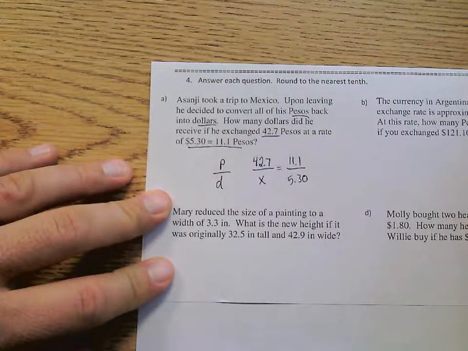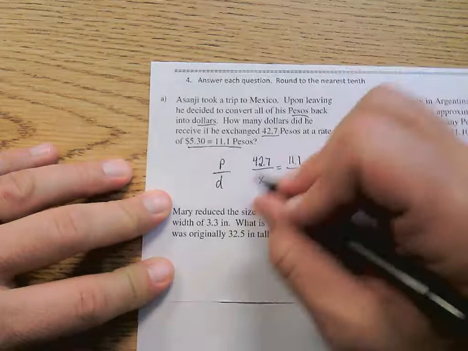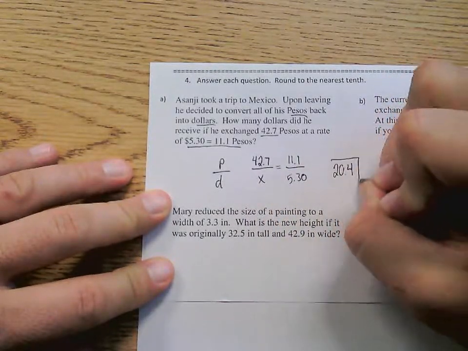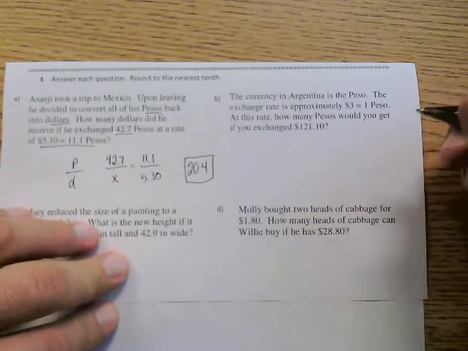$5.30, I'm sorry. Cross multiply and solve, your answer is 20.4 pesos. Now I'm kind of speeding up here because a lot of this is basic proportion stuff, so hopefully you can figure this out.